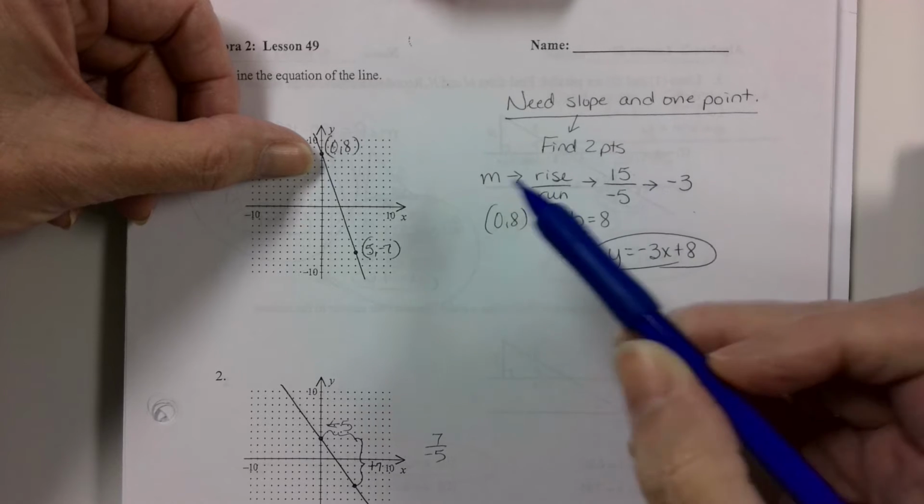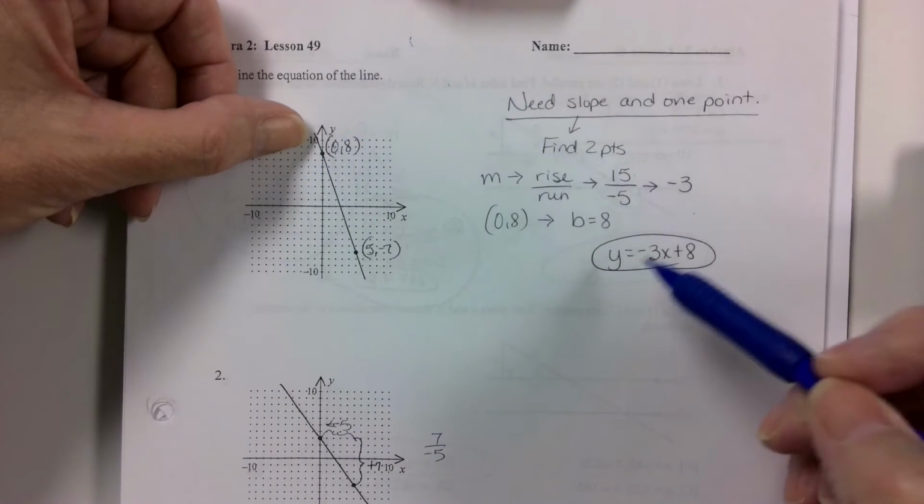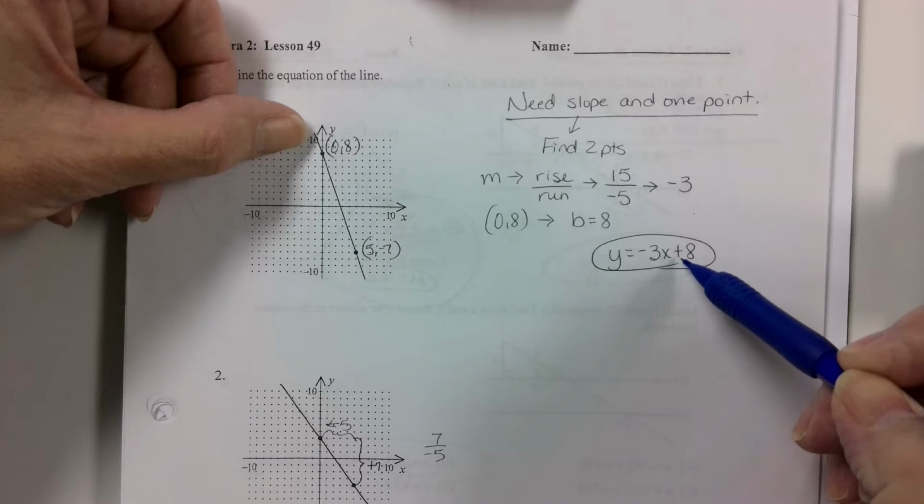We know it goes through this point on the y-axis, so that's our b. So you write y equals -3x plus 8.